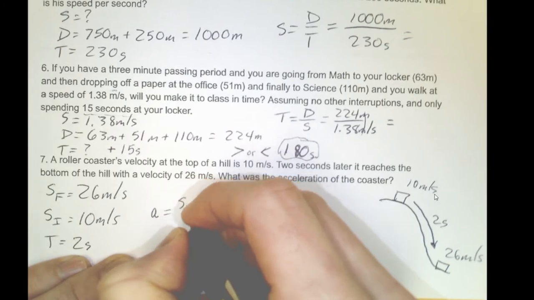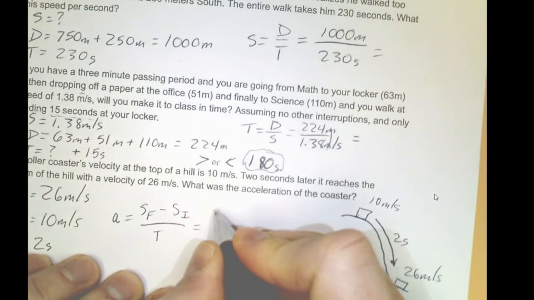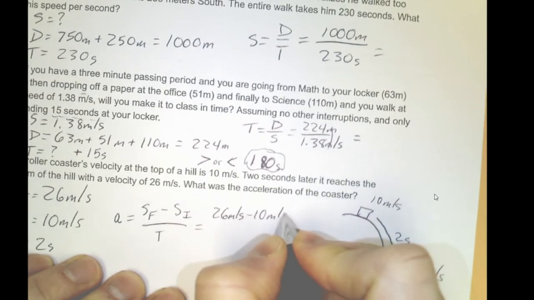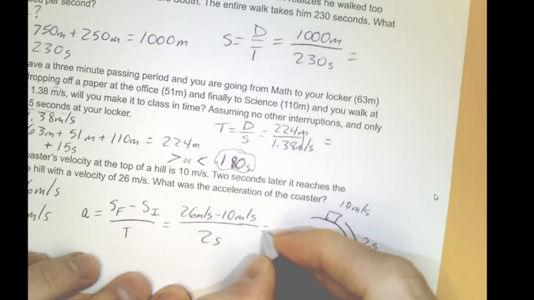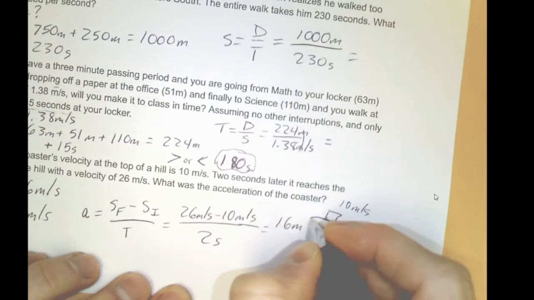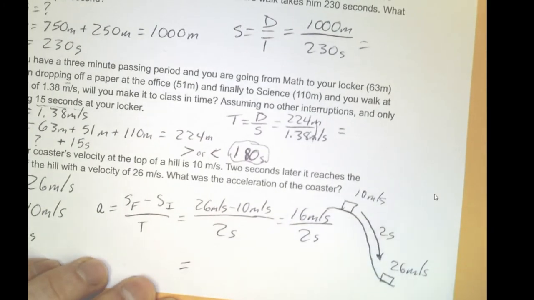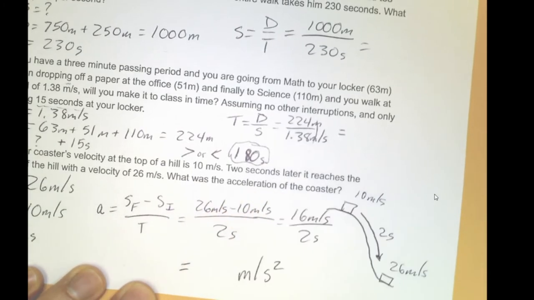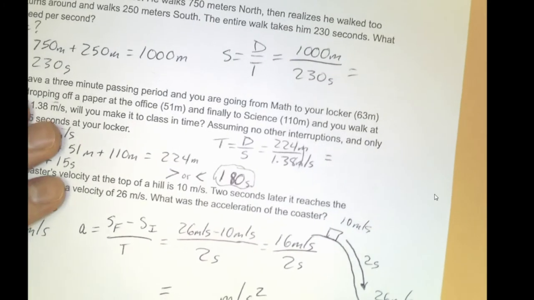So final speed minus initial speed over time, you got 26 meters per second minus 10 meters per second over 2 seconds, which means we have 16 meters per second divided by 2 seconds. And our answer, you will find, and make sure your answer is in meters per second squared. All right, onto the back side now.